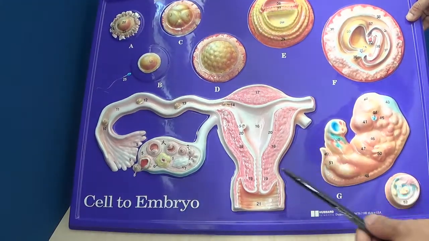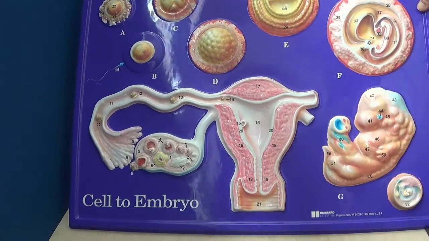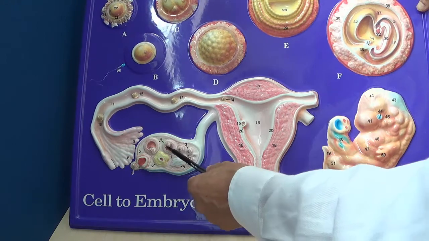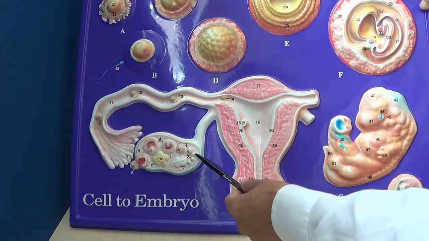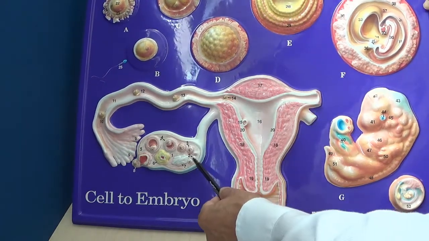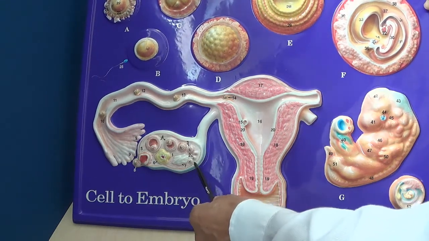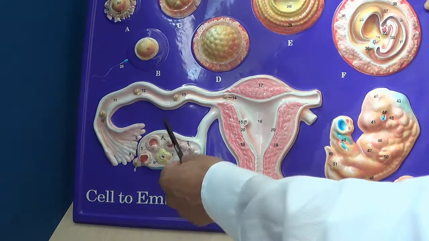Now this is an ovary, and inside the ovary, see, these are the follicles. These are the follicles in a very early stage of maturation and growth. That's why they are small. And as the follicle grows, it gets bigger and more matured.